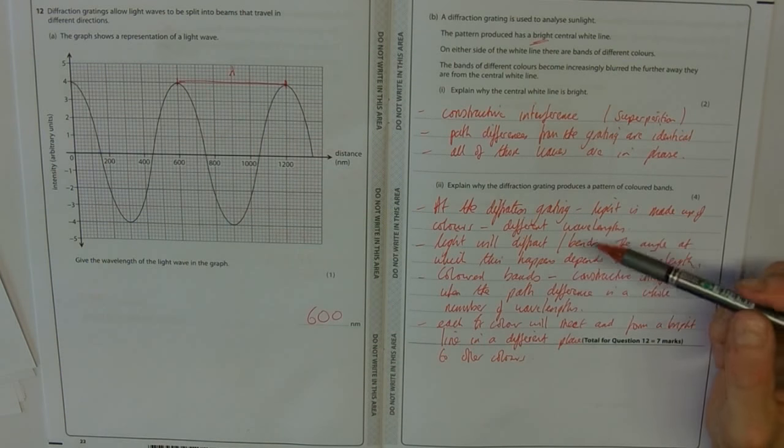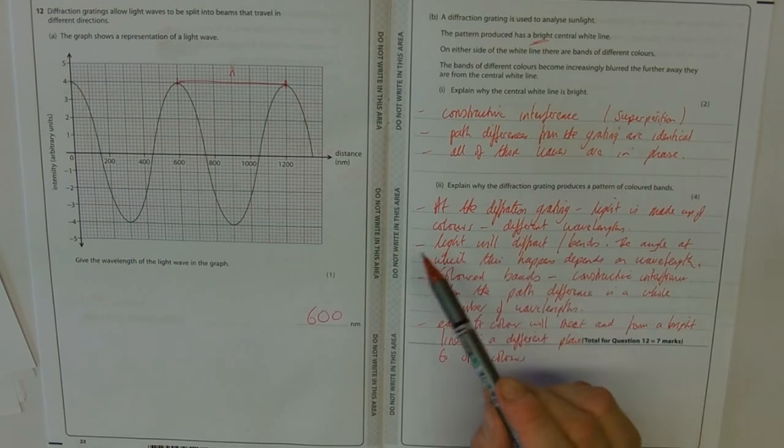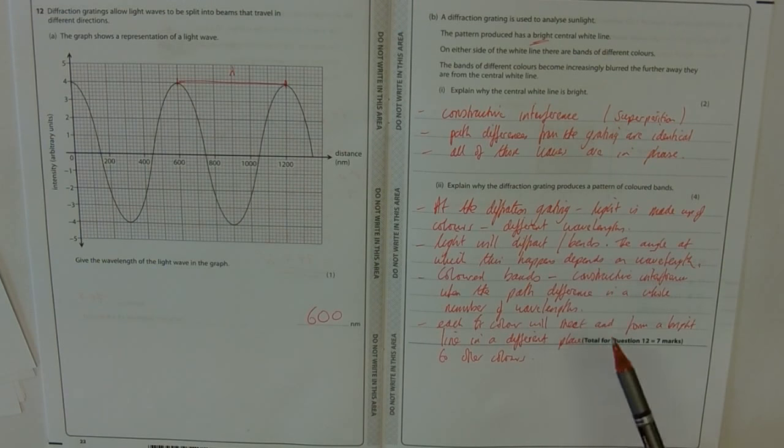So you're saying why they're changing. What's happening? What's the grating actually doing? And then explain the results that you get. A little bit tricky that.